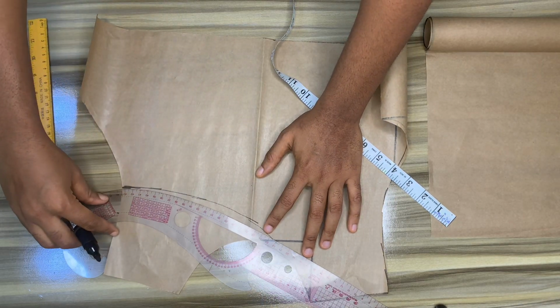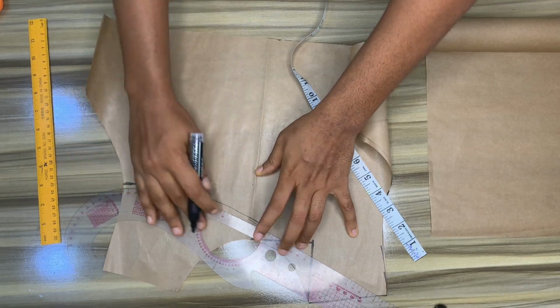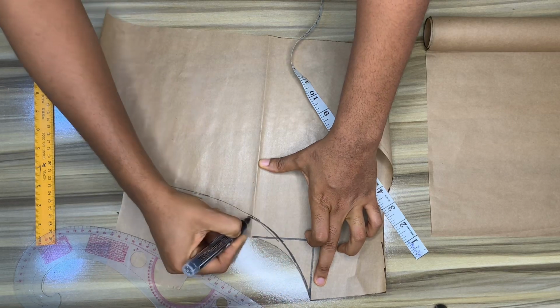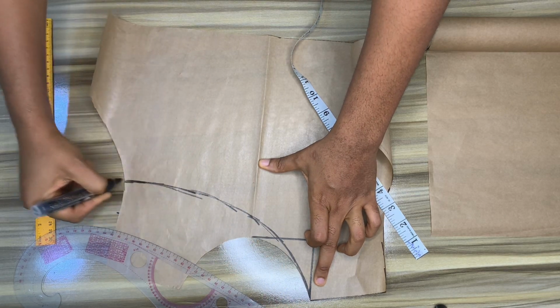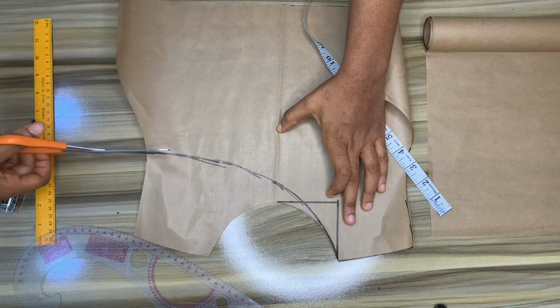That's why, as a designer, make sure you ask your client every single question. Do you want it tight? Do you want it low? Do you want it high? Do you want it loose? Make sure you ask the basic questions, because no two clients are the same.